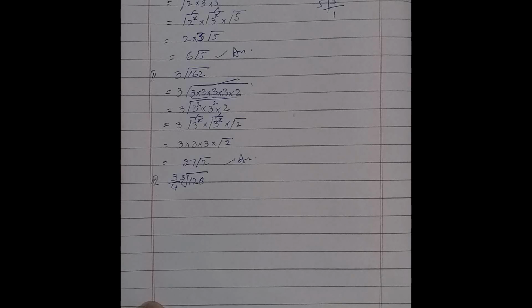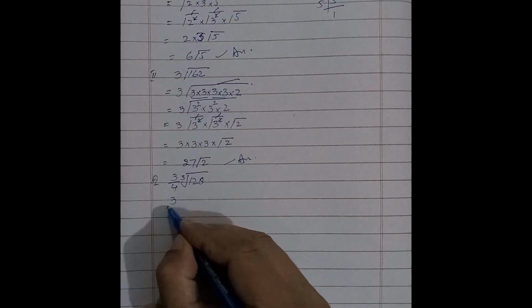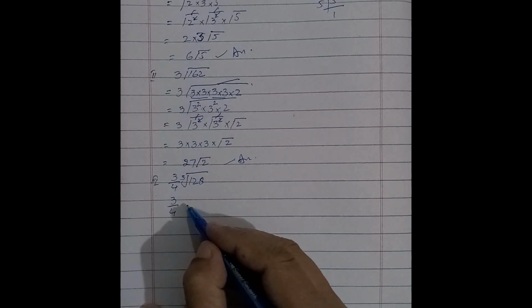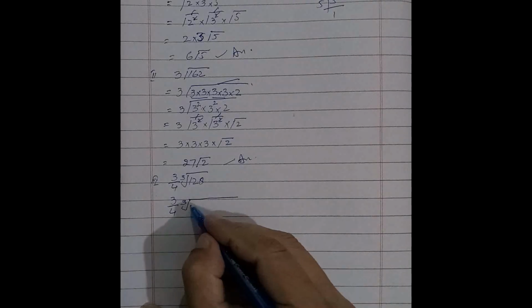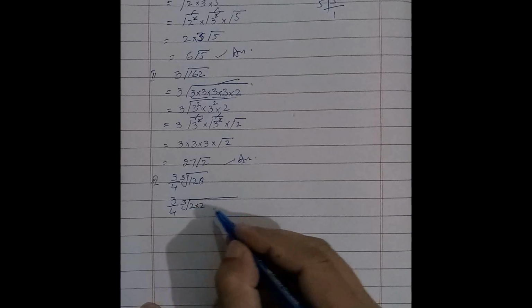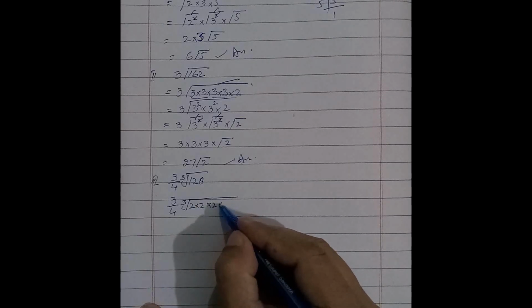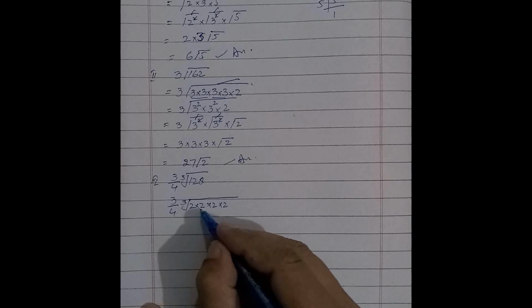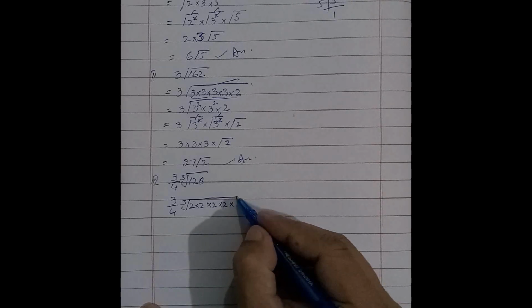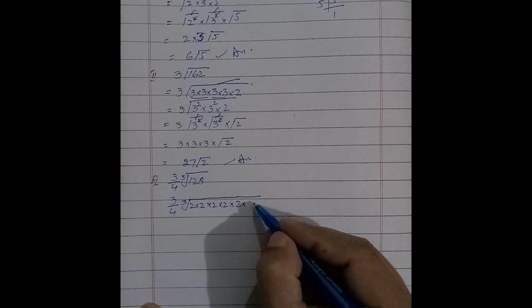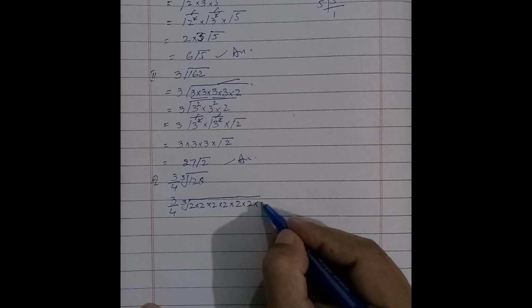We first take the prime factors of 128, which are 2 multiplied by 2 multiplied by 2 multiplied by 2 multiplied by 2 multiplied by 2 multiplied by 2. 2 twos are 4, 2 fours are 8, 2 eights are 16, 2 sixteens are 32, 2 thirty-twos are 64, 2 sixty-fours are 128.